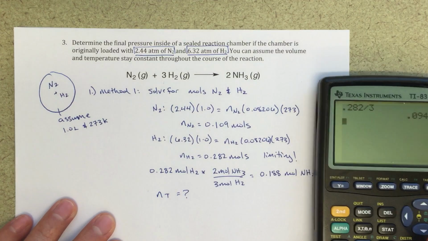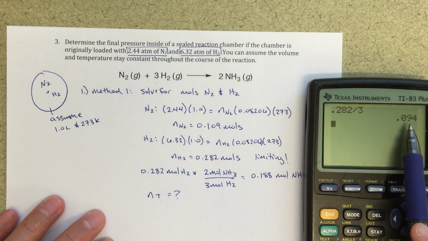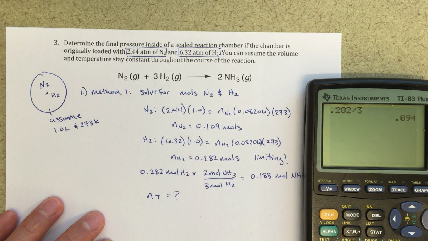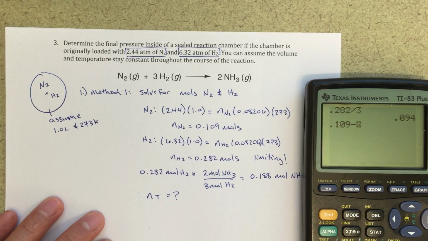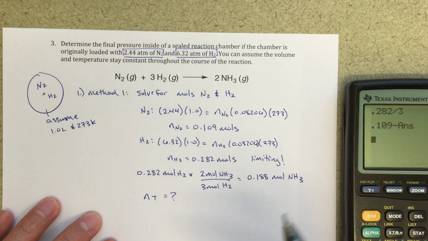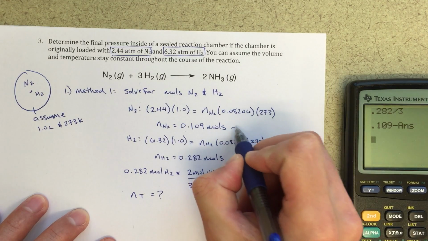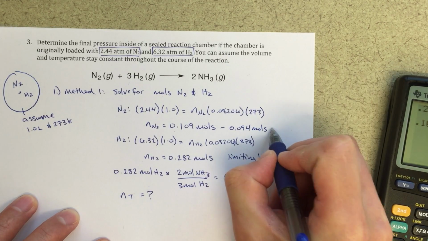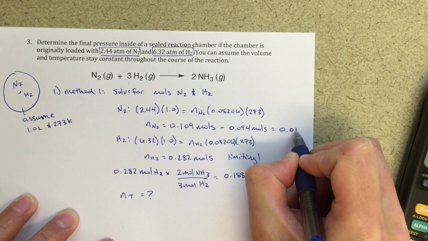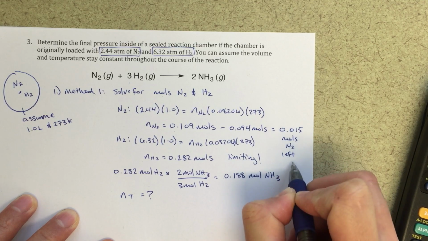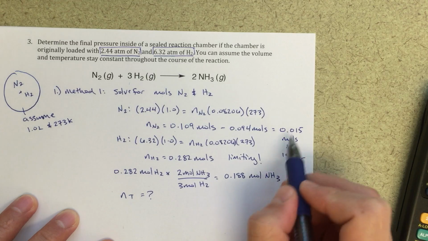So if I want to go back to this calculation here, this is telling me that 0.094 moles are going to be consumed, right? That's how many moles of N2 I need in order to do this reaction and react all the H2. So 0.109 minus 0.094, that's going to tell me how many moles of N2 are left over. So minus 0.094 moles consumed, right, equals 0.015 moles of N2 left over.